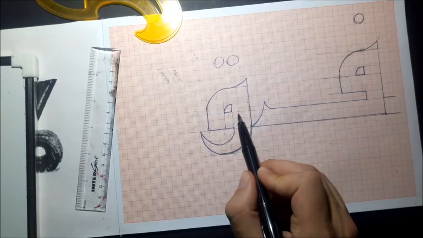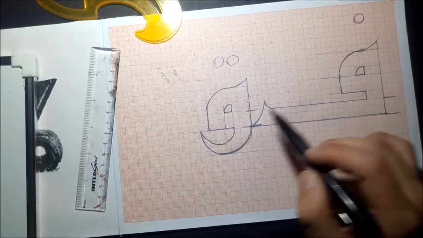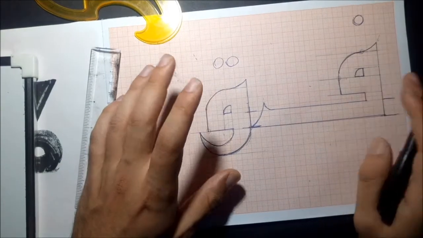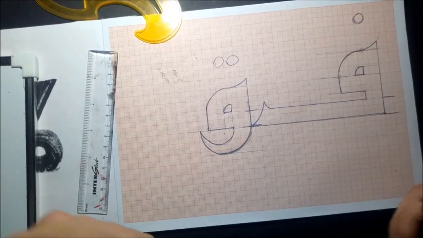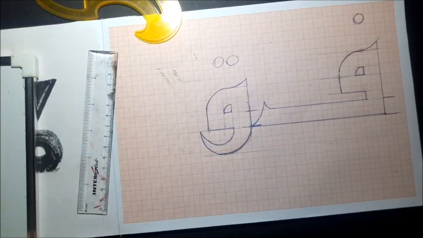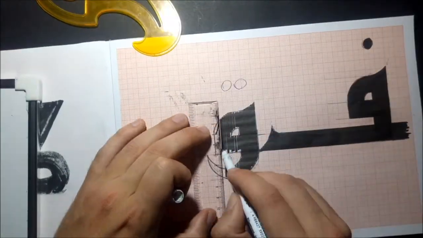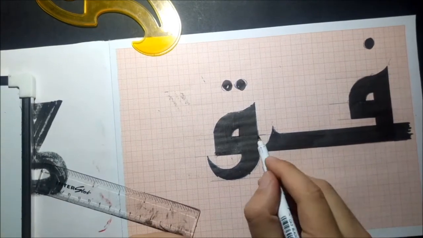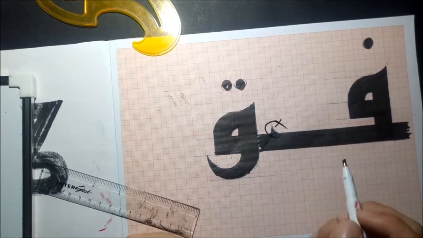This one will be by itself or connected. Just keep in mind that it's lower than the Faa at the end. Now I'm going to cut up both of them and we can see clearly how they actually look. And there you have it. If the Qaaf is connected, you just color this part and you delete this part.